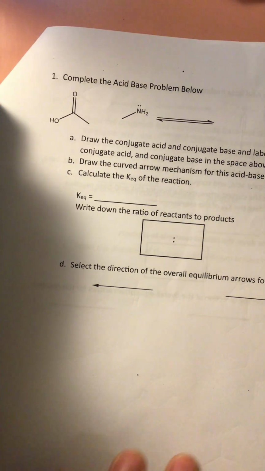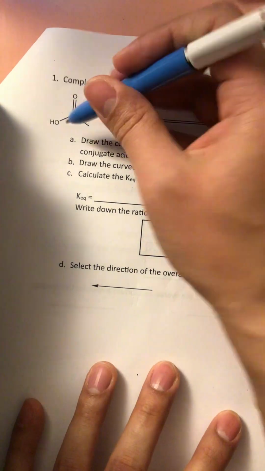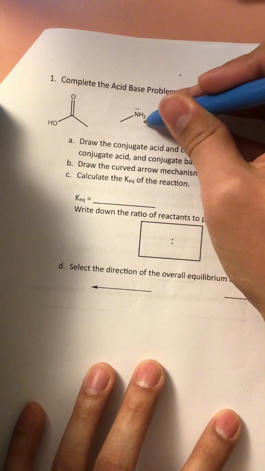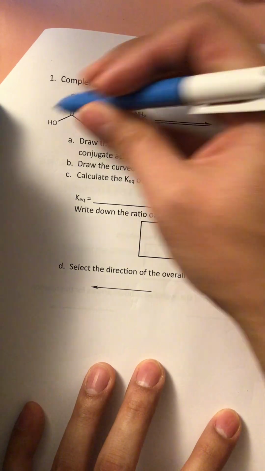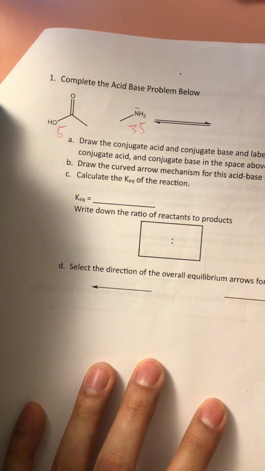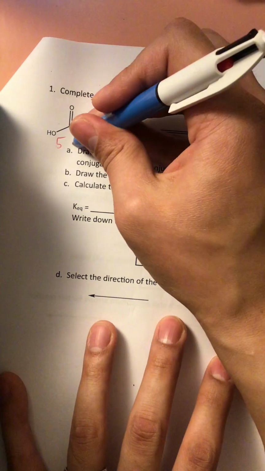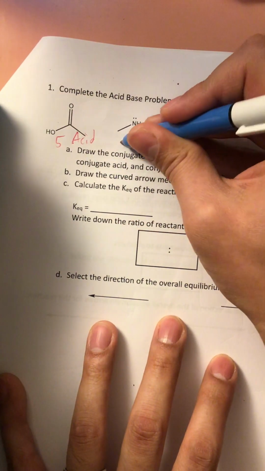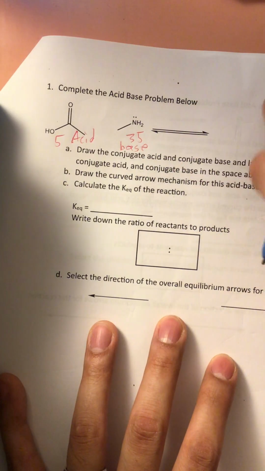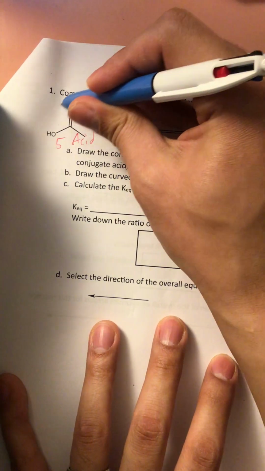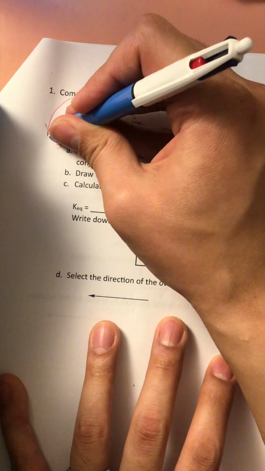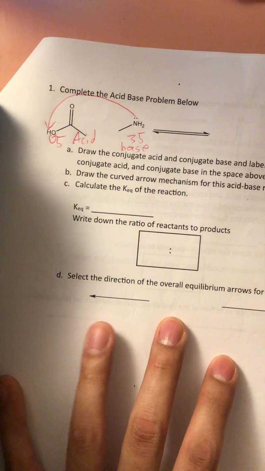All right, acid-base reactions. So this requires no pKa. The pKa of an amine is like 35. The pKa of a carboxylic acid is like 5. So draw the conjugate acid. This will be my acid. This will be my base. I have to draw mechanistic arrows. It's going to take this proton, and they're going to come back on that oxygen there.